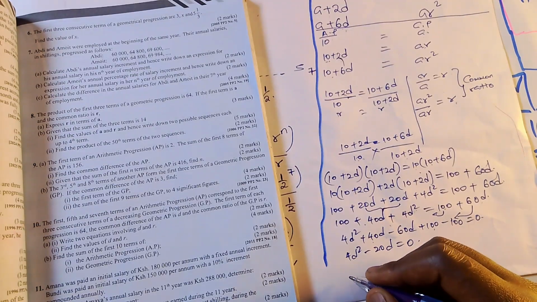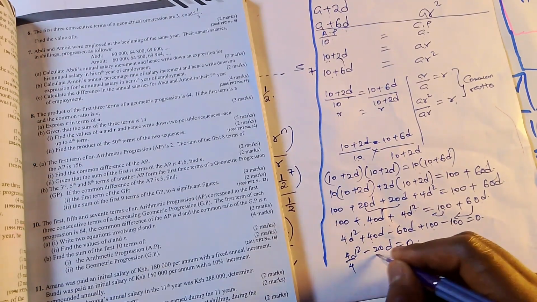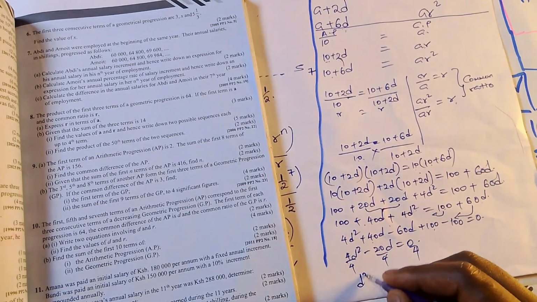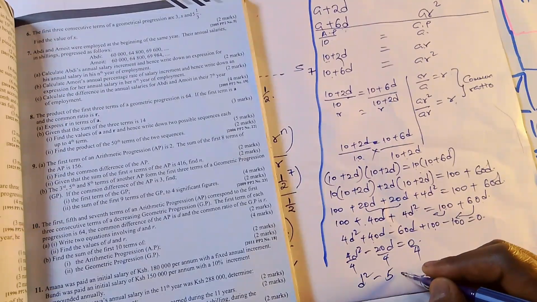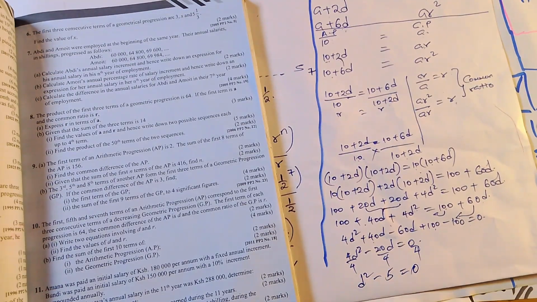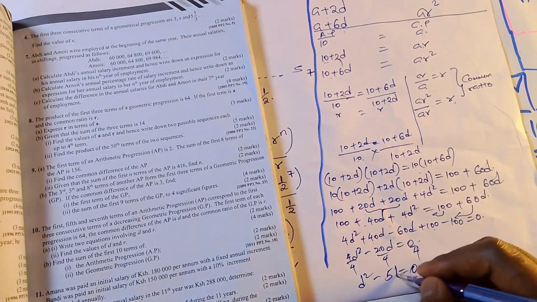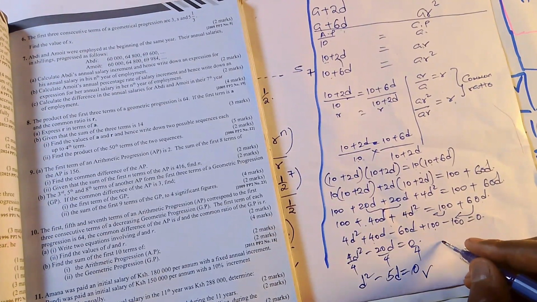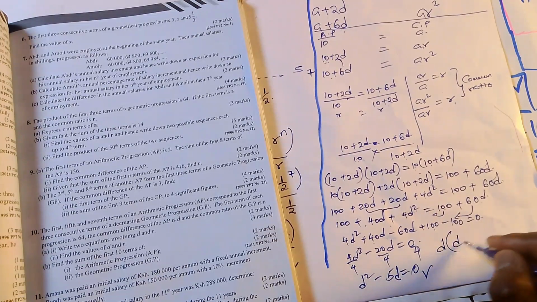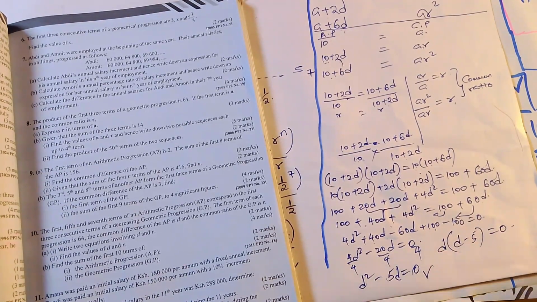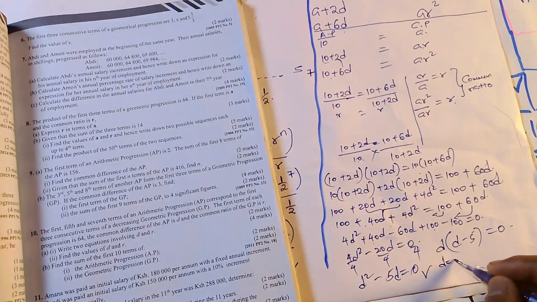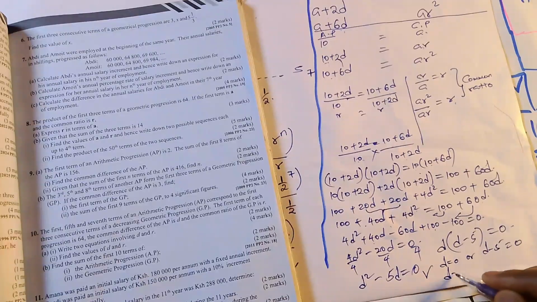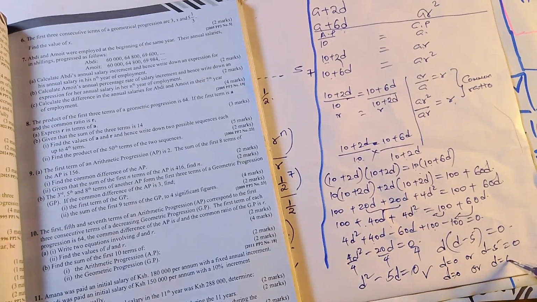When we get there, we divide by 4, 4 and 4. Dividing by 4, we get D squared minus 5D is equal to 0. So this is a quadratic equation, and we can factorize. The common factor here is D. We take D out and remain with D minus 5 is equivalent to 0. So D is equal to 0 or D minus 5 is equal to 0. So our D will be equal to 0 or our D will be equal to 5.